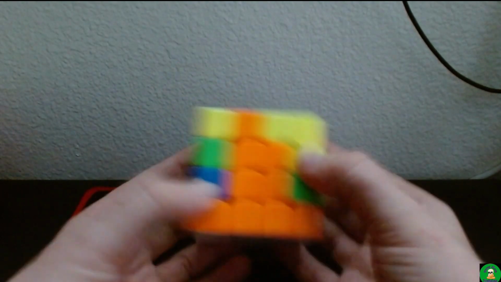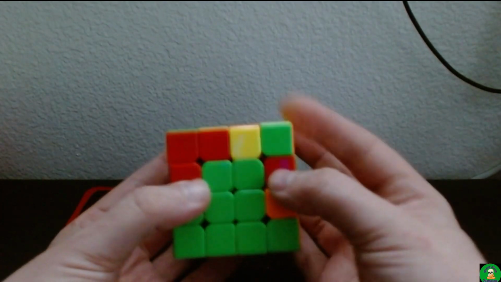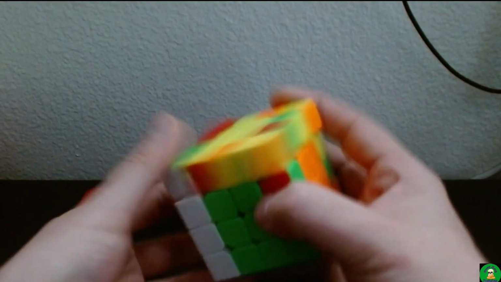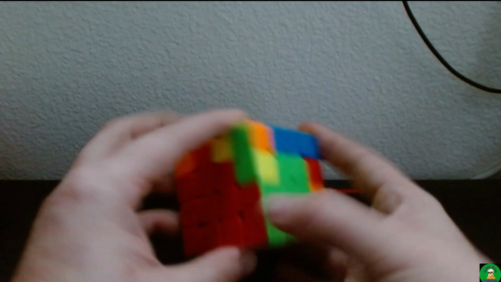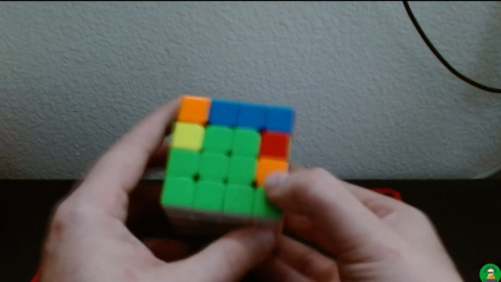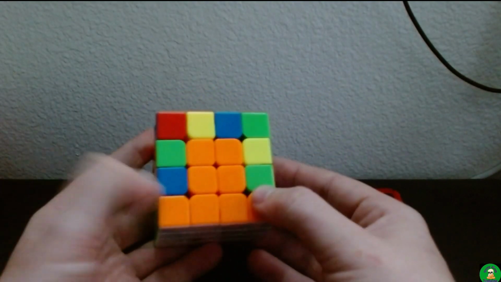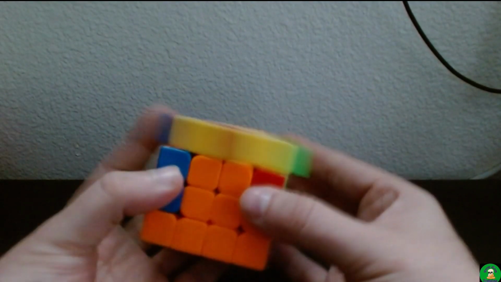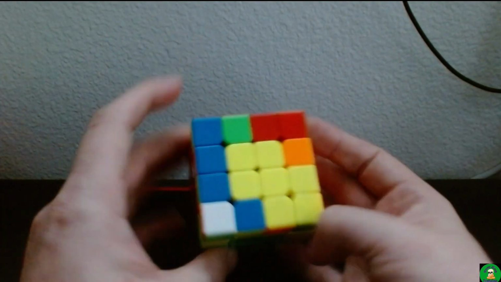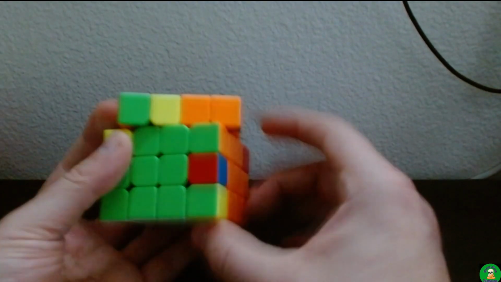Okay. Are they all in the right spots? I think they're not. Oh, that one is. Cool. Okay, does that free up anything else? No. Oh, okay, so we'll just kick that one out. Do it this way. Now. Nope, wrong one. Where'd it go? Oh, it's in that spot where it belongs.